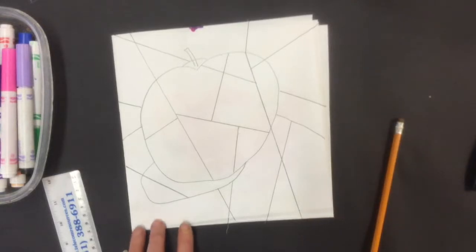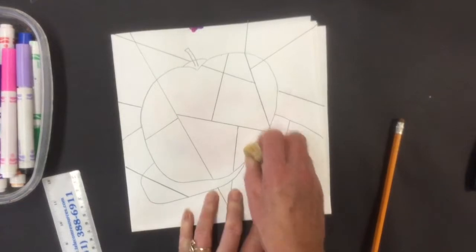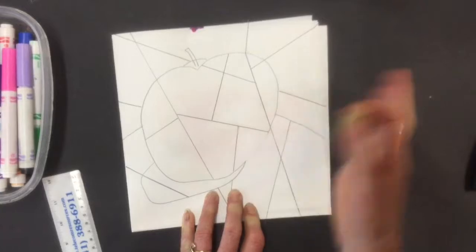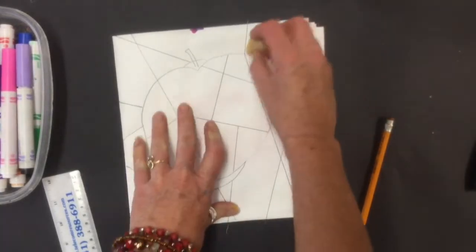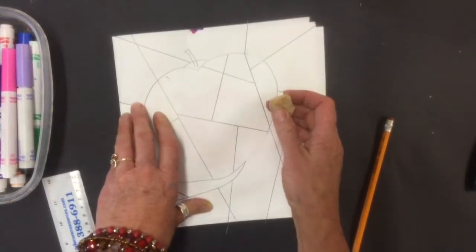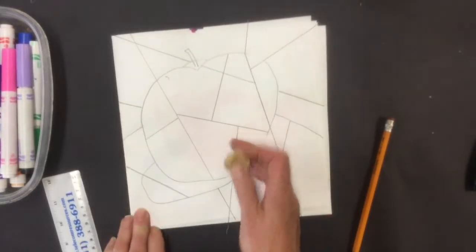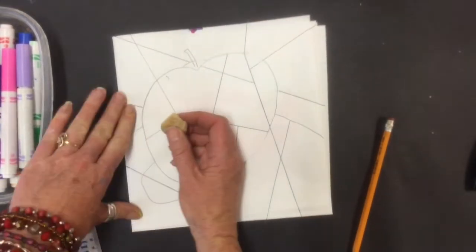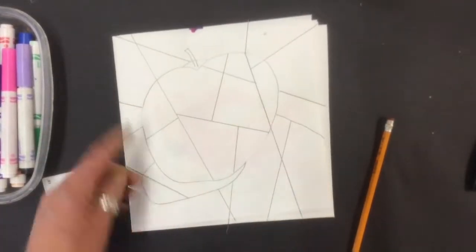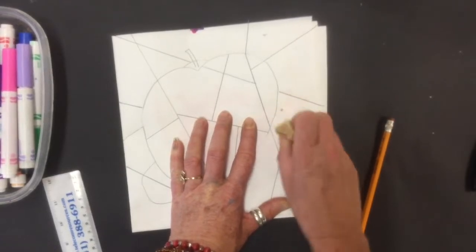There, I like that. So maybe I want to erase, well, I don't know, part of my apple line right here. I could do that. And I think I'll erase part of this apple line. And maybe I'll erase that line. So just some of my smaller lines are going to be erased. And they could be the lines you drew or the apple line. I think I'll erase that line right there.